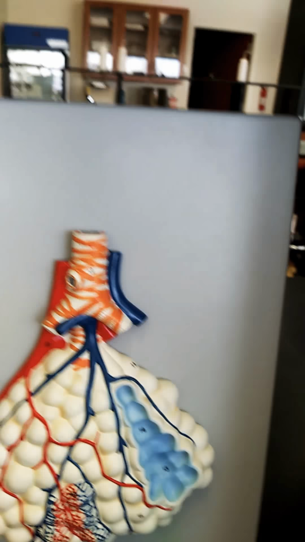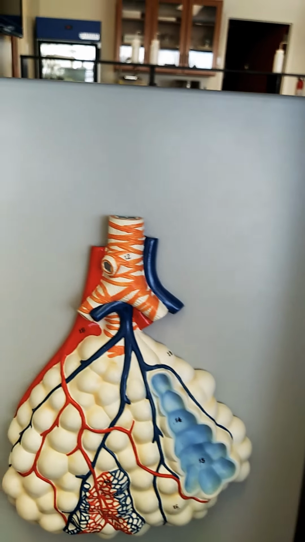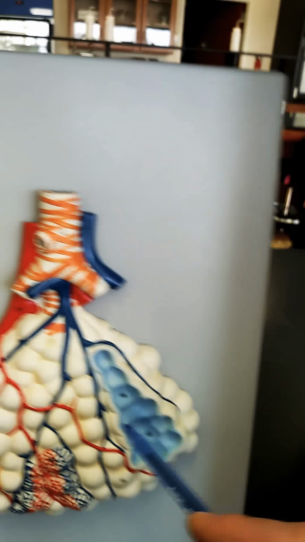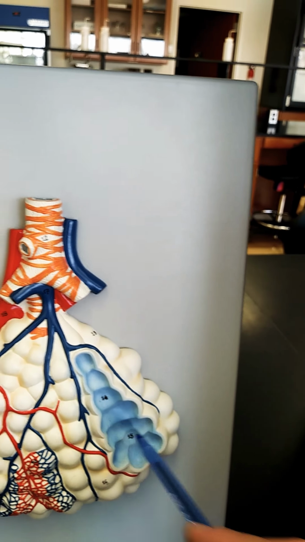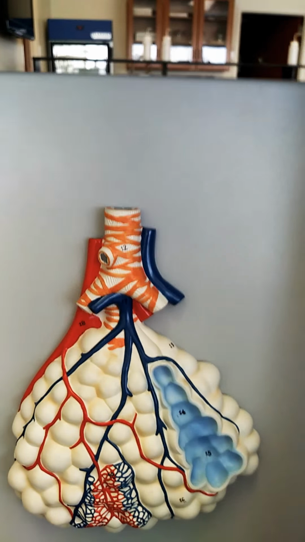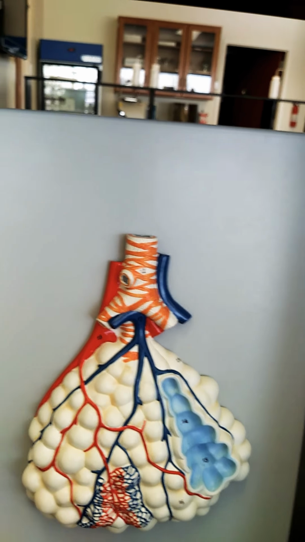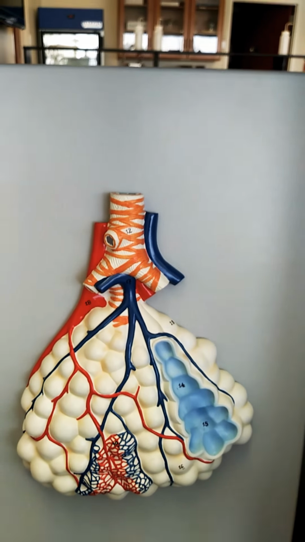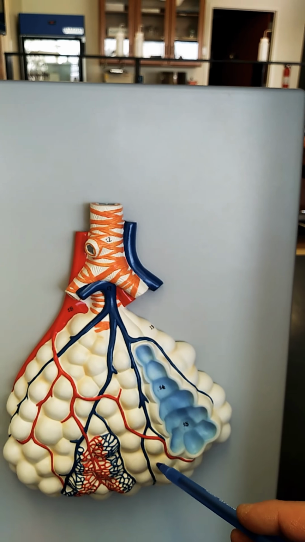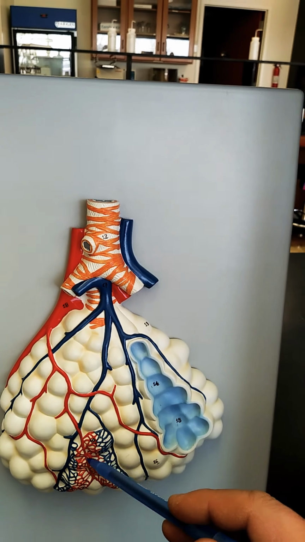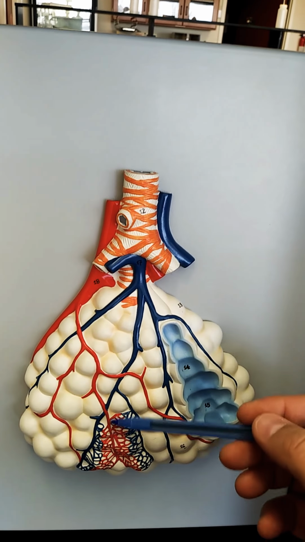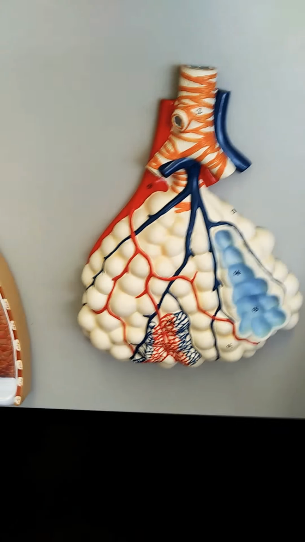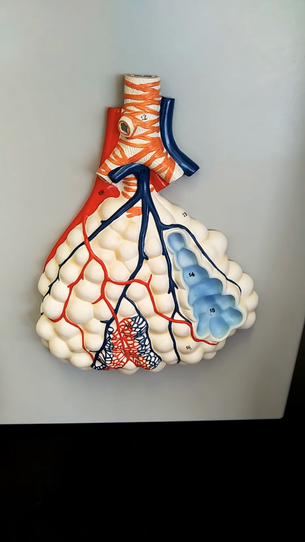Okay, so let's go ahead and take a look at our respiratory bronchiole. Then this is the alveolar duct. This is the alveolar sac. And if you look over here, number 16 is the pulmonary alveoli. We see that we have lots and lots of capillary plexus, and that's where the exchange of oxygen and carbon dioxide will take place.